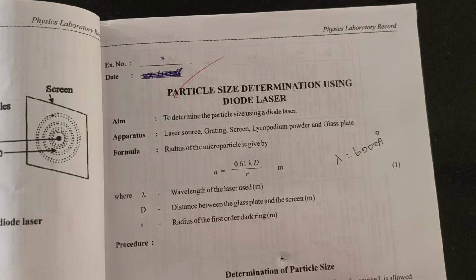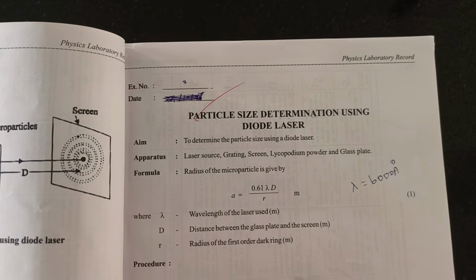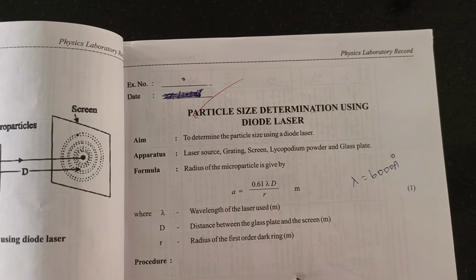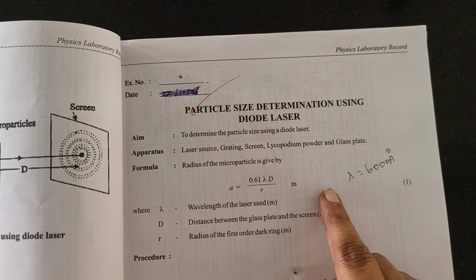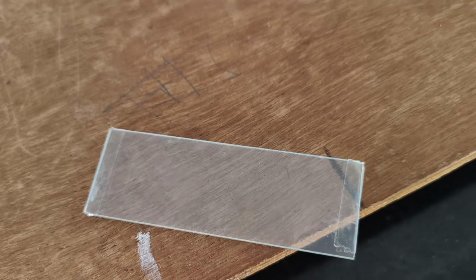Good morning to all. Today we are going to discuss particle size determination using a diode laser. Aim: to determine the particle size using the diode laser. Apparatus required: the laser source, the glass plate having lycopodium powder, the stand, and the screen.